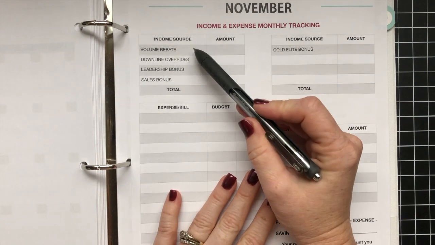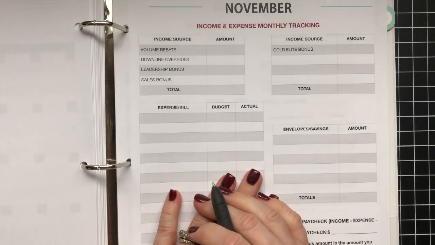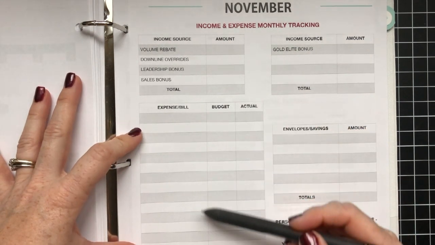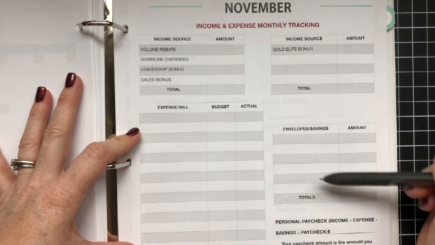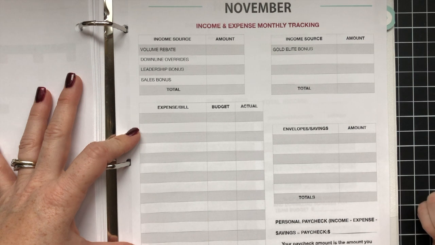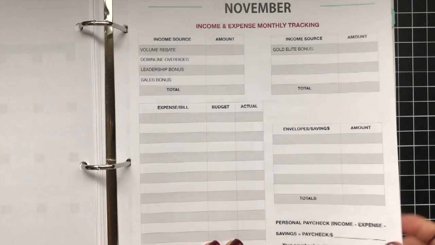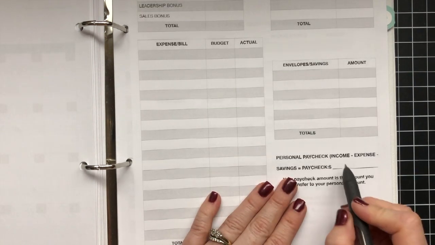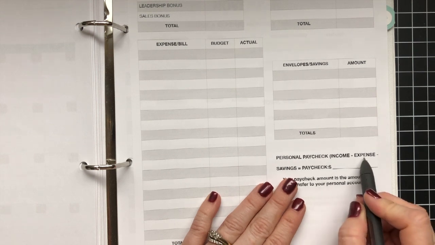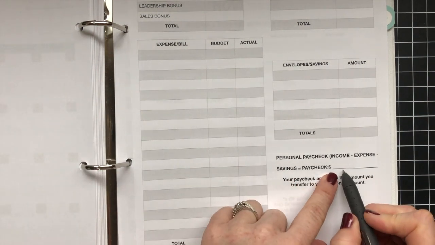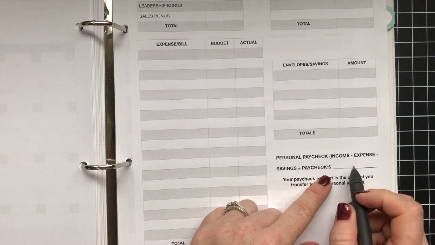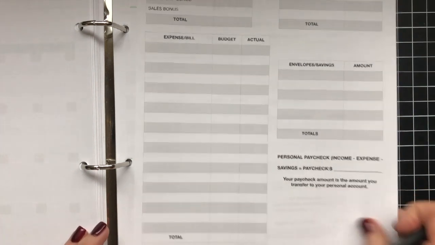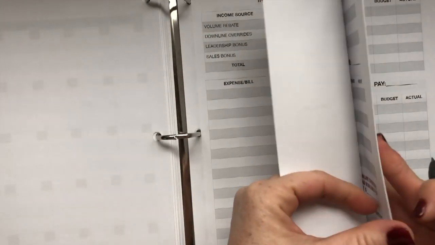And you're able to record all of your income and then your expenses down here that you know you're going to need to pay in the month. And then an area for savings or cash that you need to store away. Like I always need cash for postage, so that always goes over here for me. And then down here, you're going to total up your income, minus your expenses, and then the amount left over is the amount that I transfer to my personal bank account. That's my actual paycheck. So I will be walking you through that. Okay, so there's that page.